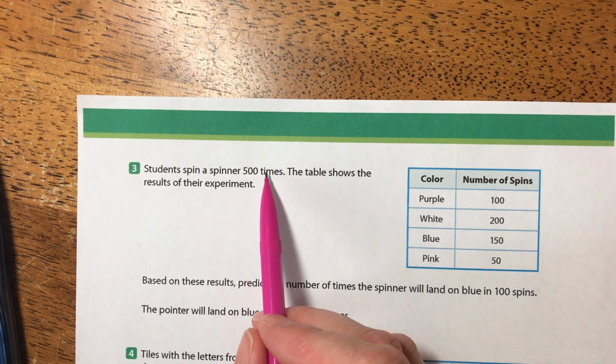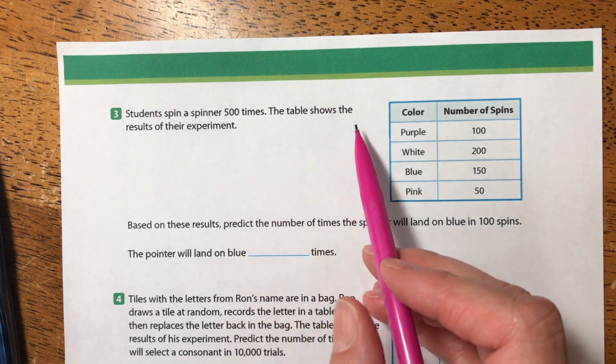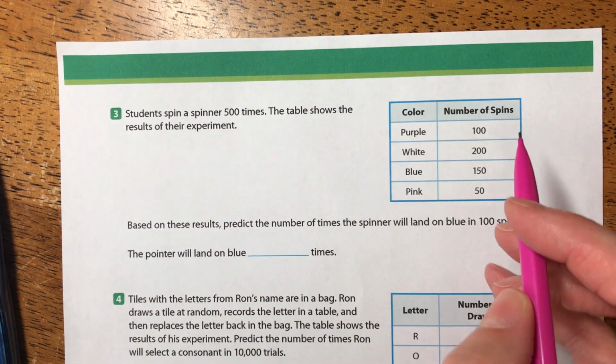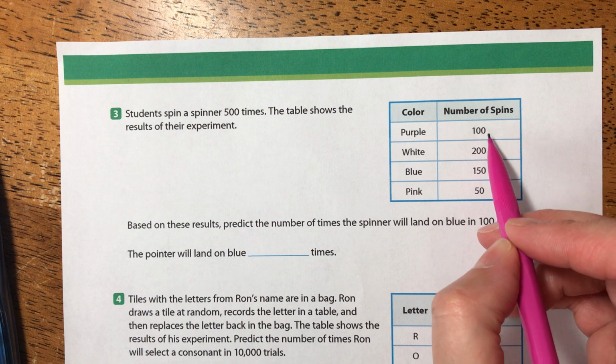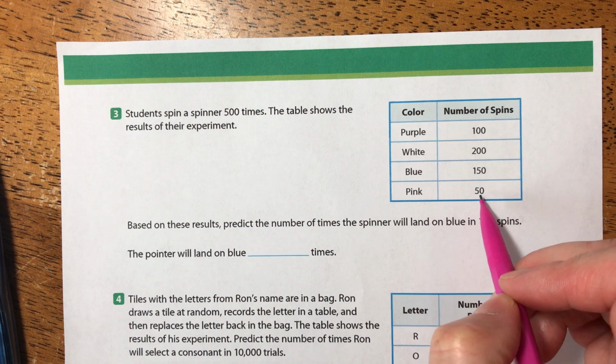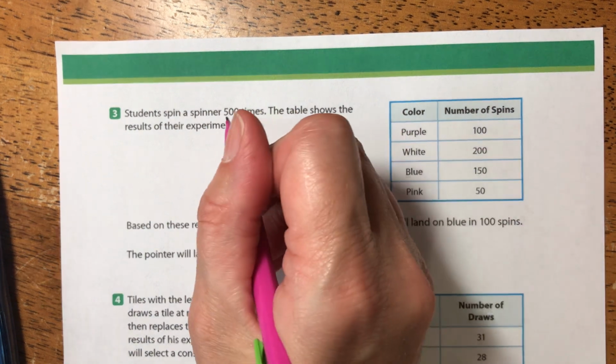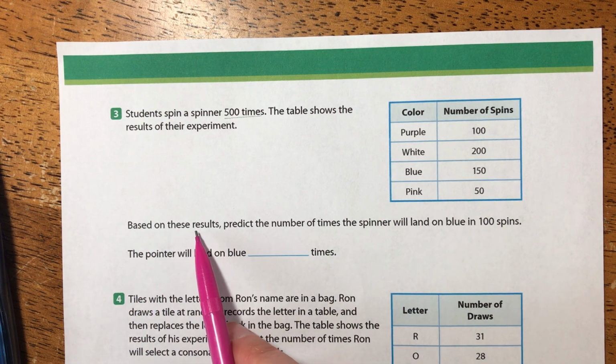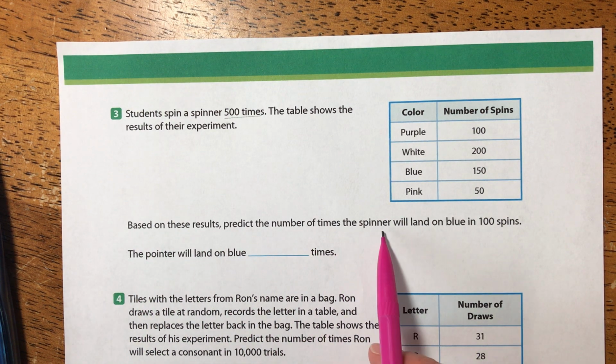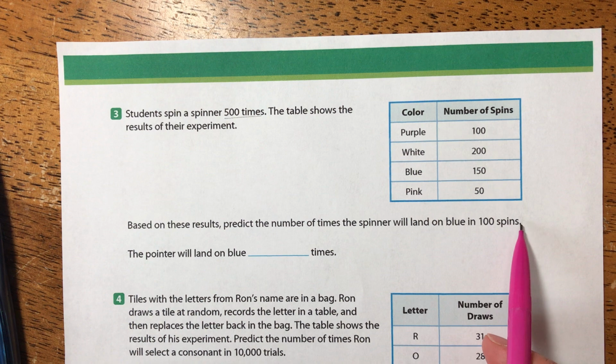Students spin a spinner 500 times. The table shows the results of the experiment. So if I add these up, it should be 500, right? 100, this is 300, 450, 500. Okay, so that's the total. Based on these results, predict the number of times the spinner will land on blue in 100 spins.